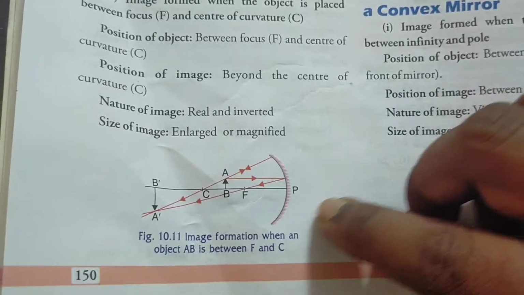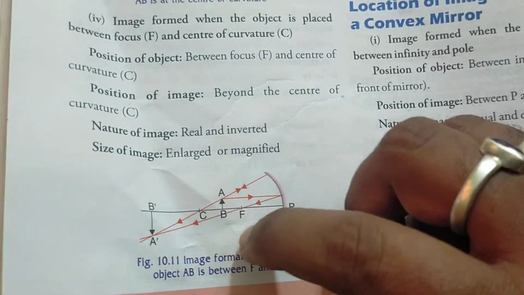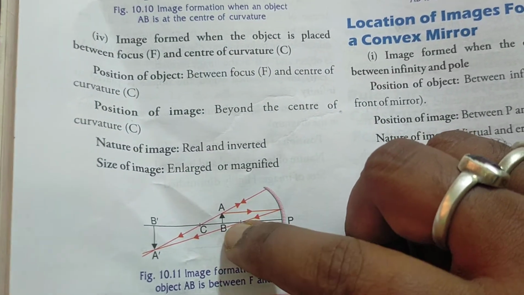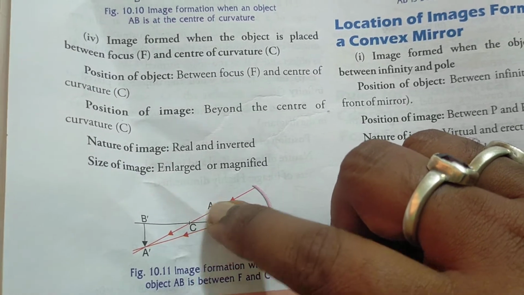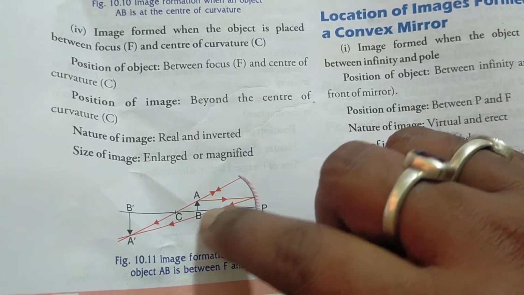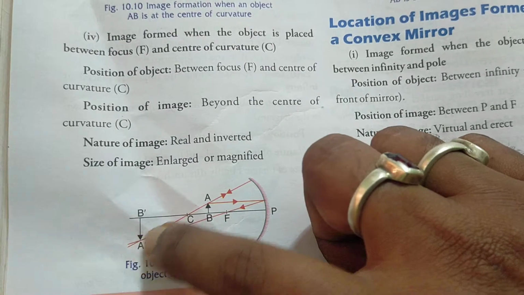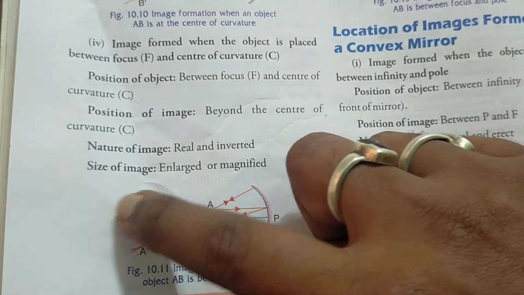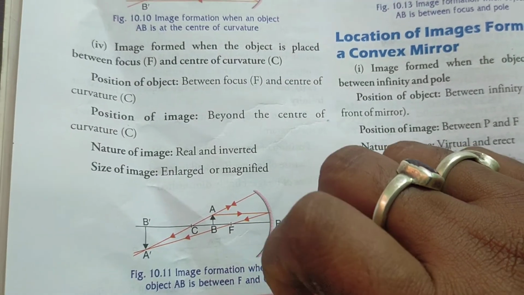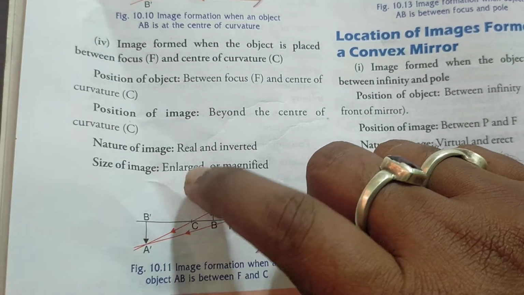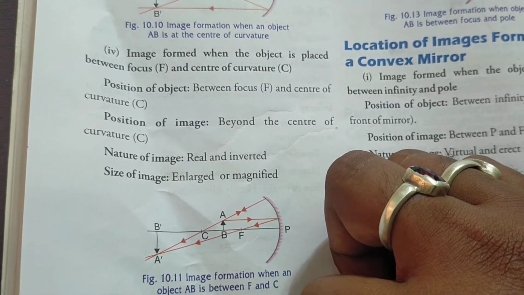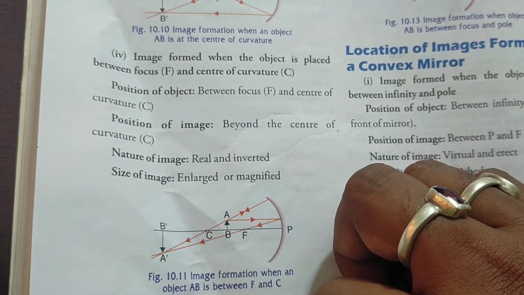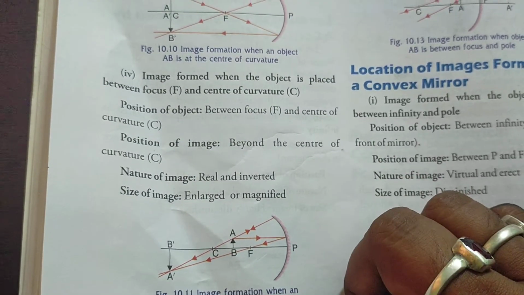Next you will see when an object is placed between center of curvature and F. Between focus and center of curvature, when an object is placed, one ray will go parallel to the principal axis and pass through the focus, and the light passing through center of curvature will retrace the same path. So the image is formed beyond the center of curvature, right? And the nature of the image: the size of the image is enlarged and magnified, real and inverted. And what is the position of the image? Beyond the center of curvature.